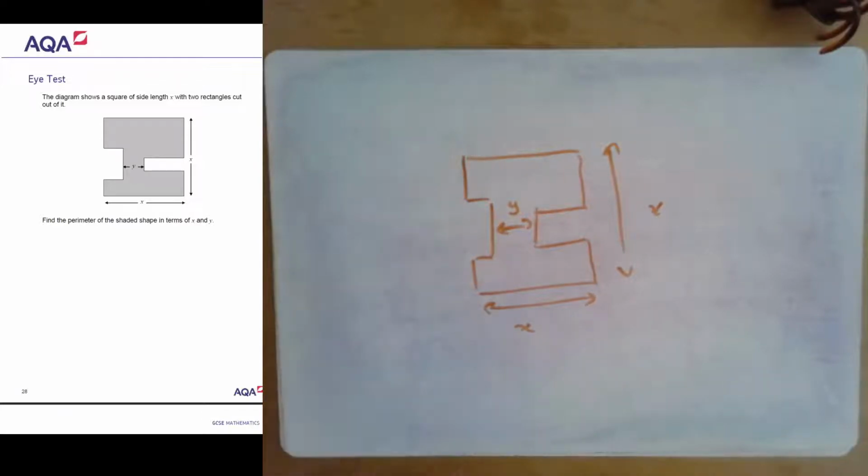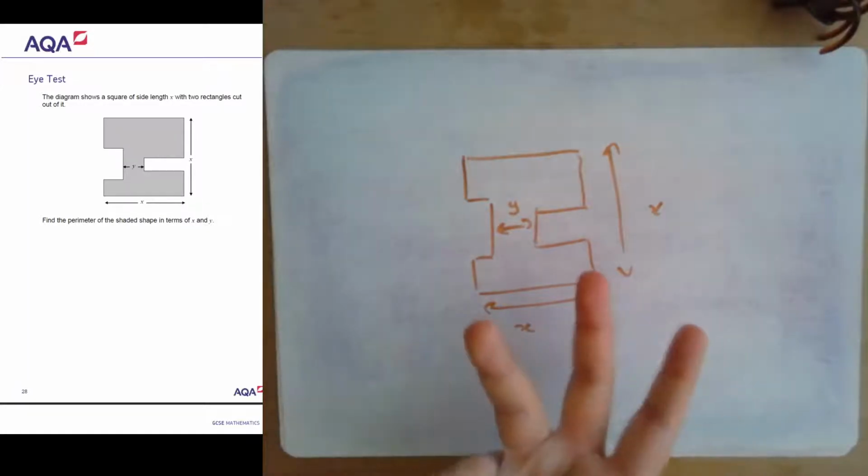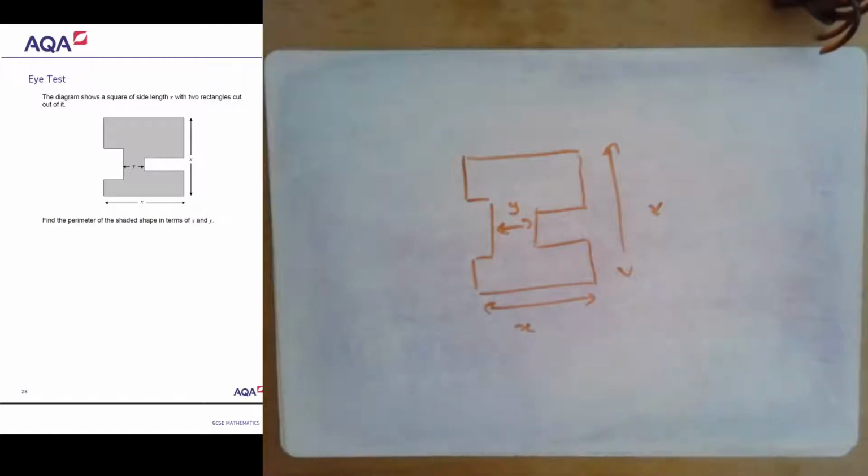This question was actually pretty simple. It just looks incredibly hard, especially when a lot of people choose to do perimeter. If you do perimeter by looking at each and every side, this question is actually not that easy to do. But if you don't look at individual sides and you start collecting information together, then it was actually relatively simple.